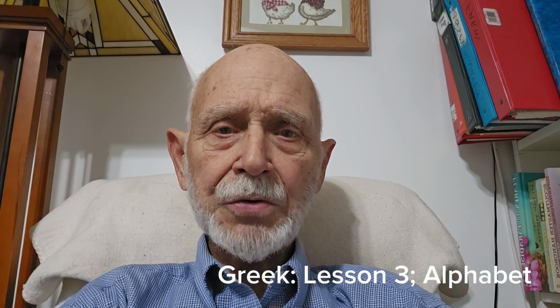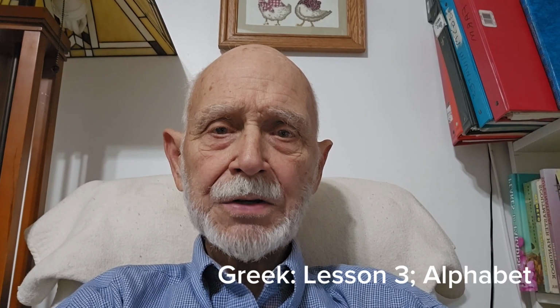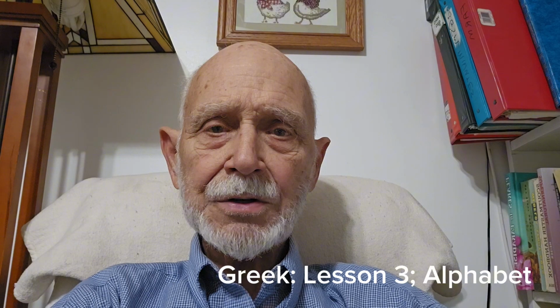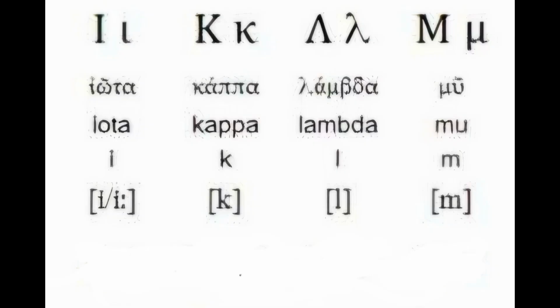This is lesson 3, and we're continuing in the alphabet, the second line on the chart. Jumping right into the second line of our alphabet, 8 characters on that line, beginning with iota, kappa, lambda, mu. And let's look at iota first.